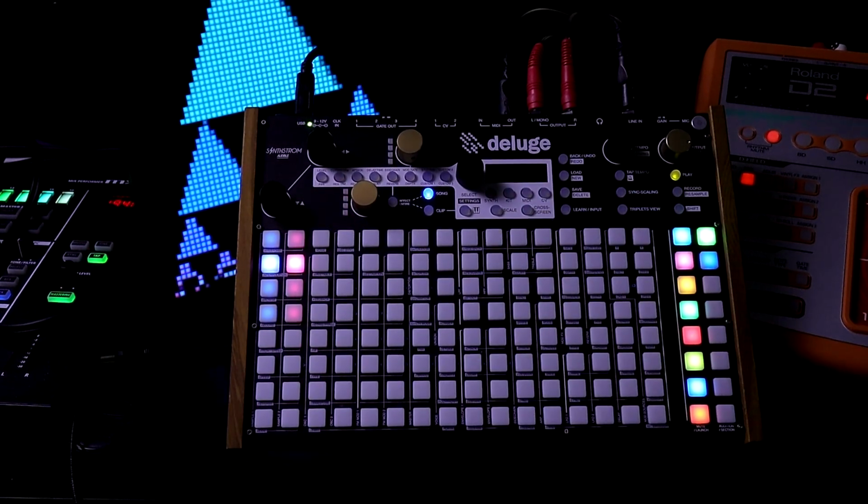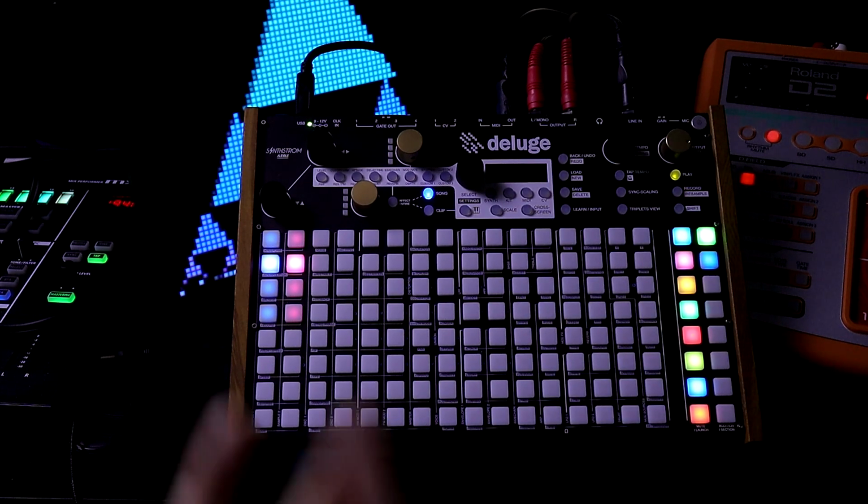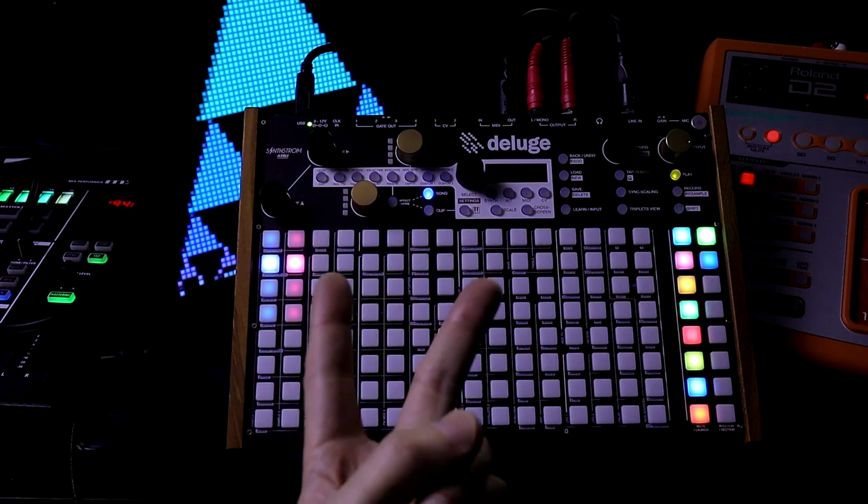In this video, we're going to check out the Synthstrom Deluge. We're going to check out one of the two different fill modes. This fill mode is called Notes Fill. We can set it up to trigger through two different modes.